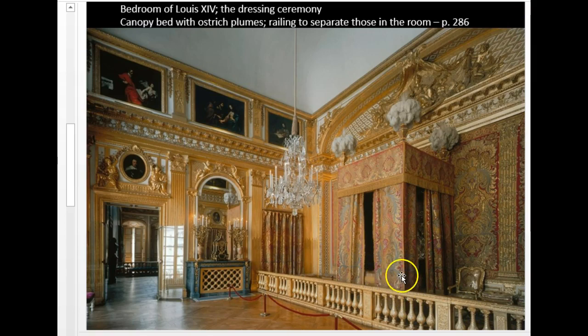Here is his canopy bed, decorated fashionably, at least at one point with ostrich plumes, and a railing as that sort of last major sense of allowing only certain people in here to hand him his socks or his pants at certain times during the dressing ceremony or the undressing ceremony.